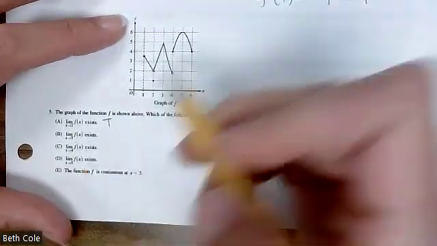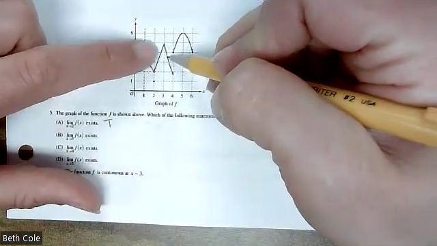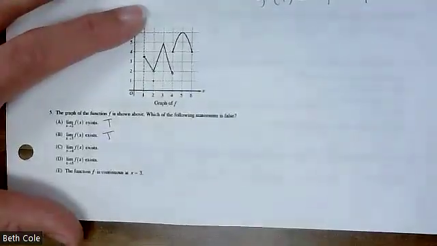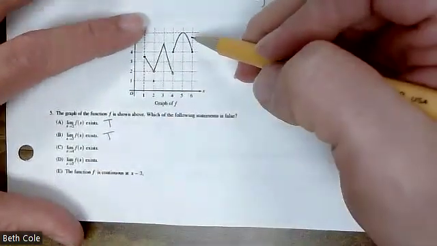All right, limit as x approaches 3 exists. If you zoom in on 3, do both sides go to the same place? Yeah, true. Limit as x goes to 4, what do you think?